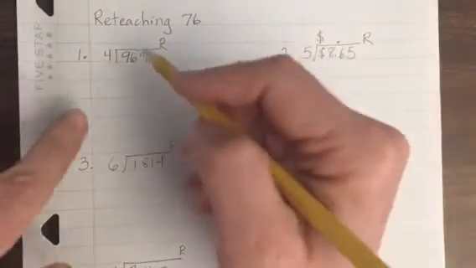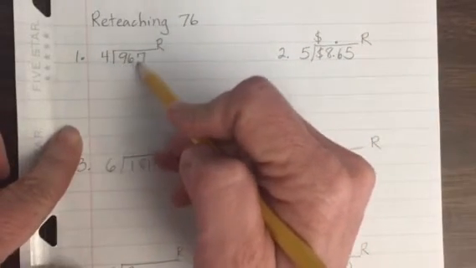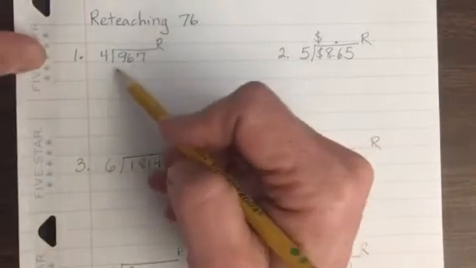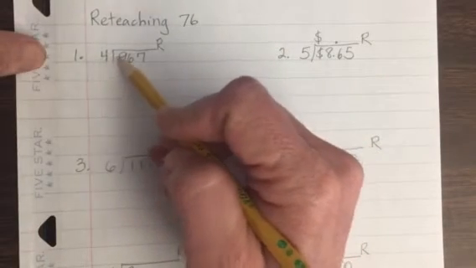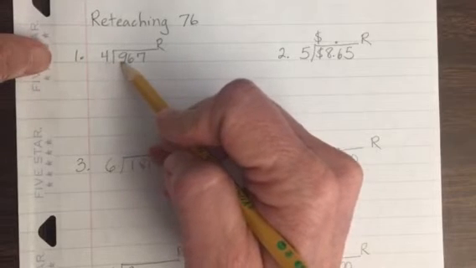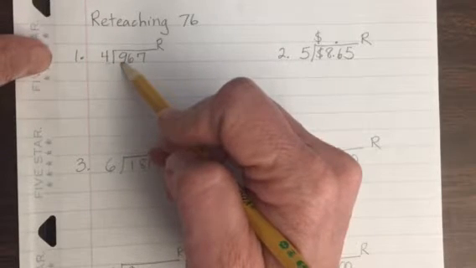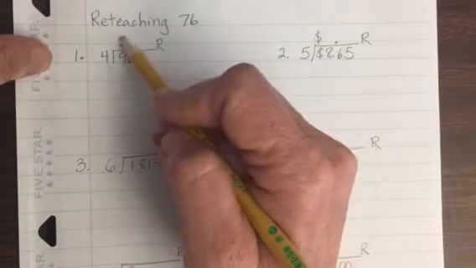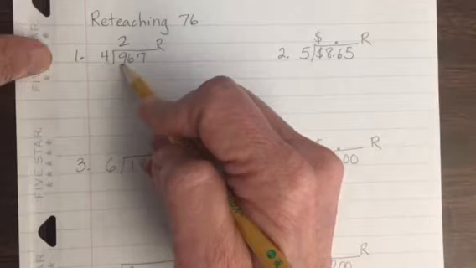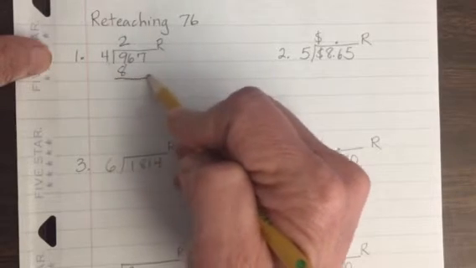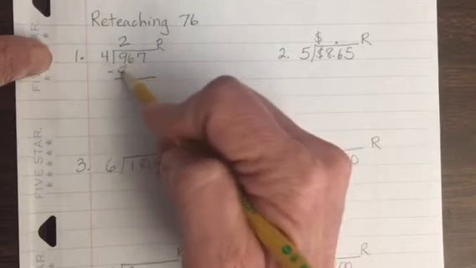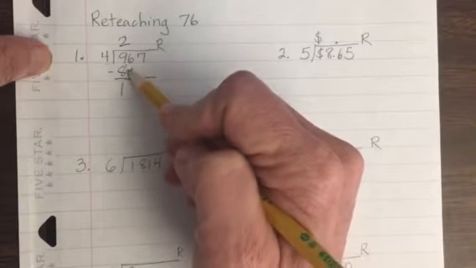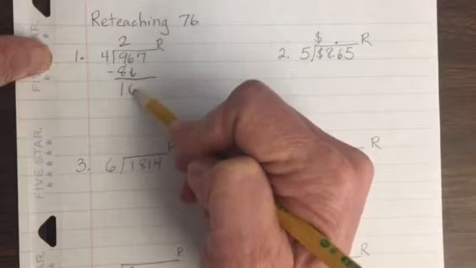All right, so first problem is 967 divided by 4. Okay, so we ask ourselves, how many times does 4 go into 9? Or 4 times what is close to 9, but not bigger than 9? That would be 2. And then we multiply. 2 times 4 is 8. Then we need to subtract. 9 minus 8 is 1. And our next step is bring down. We bring down the 6.